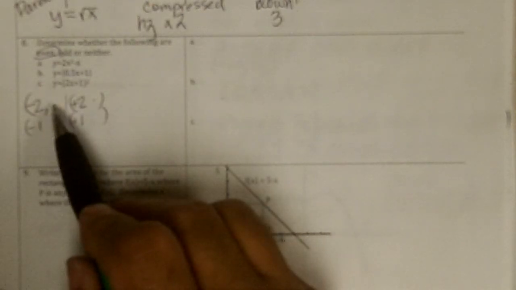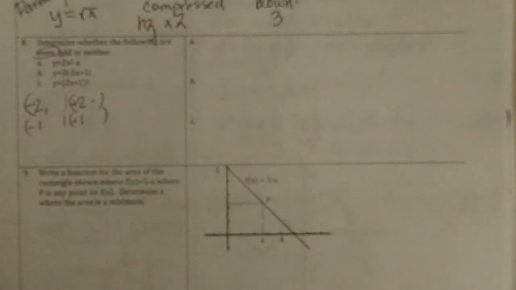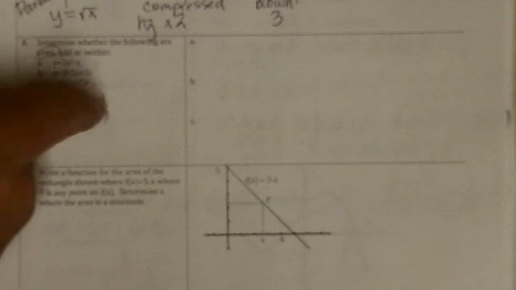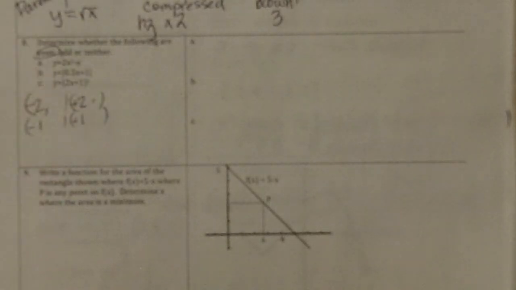So if you got a minus 5, you should get a plus 5. If you got a plus 5, you should get a minus 5. Whenever you put a minus 1 in, whatever you get, you should get the opposite if it's odd. And if you don't get either of those, stays the same or changes sign, then it's a neither. You can do it with 1, 2, or any number you want to plug in. We usually pick something fairly easy like 1 or 2.